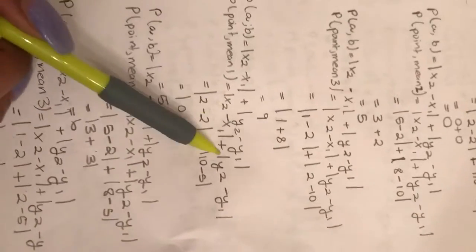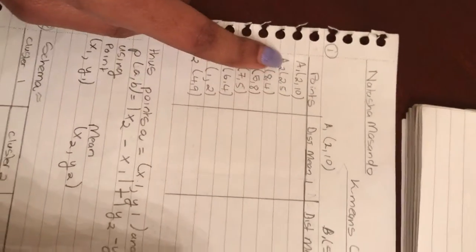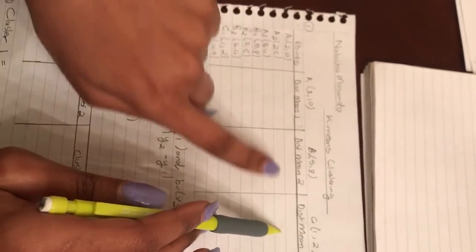Then I repeated the same process for A2, which is the point 2,5, with the first mean, 2,10, which gave me 0 plus 5 equals 5. Then I did the same for A2 with mean 2, which is B1, 5,8, and then 1,2 to 2,5, and did all the calculations to get the different new center points.